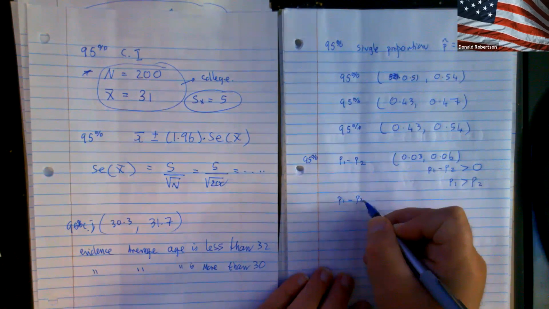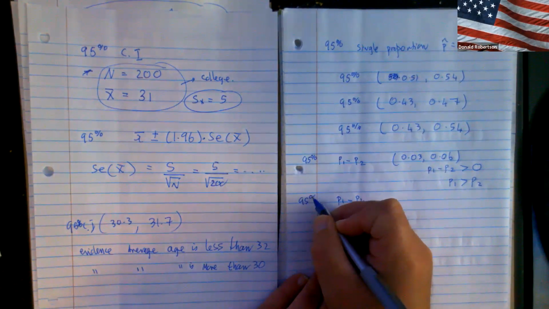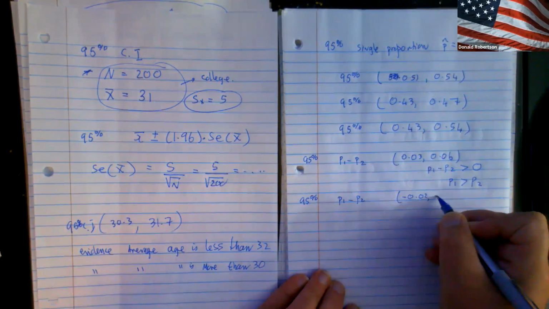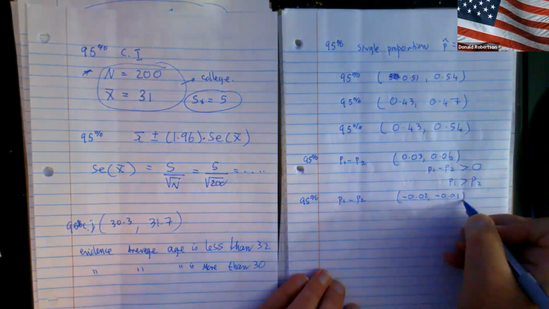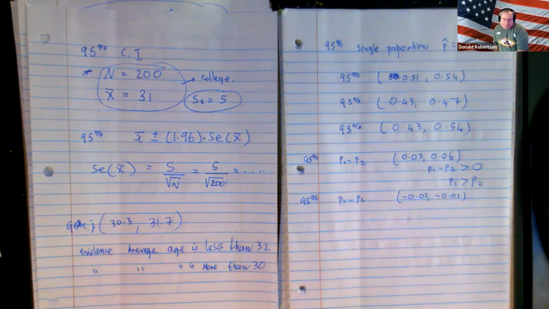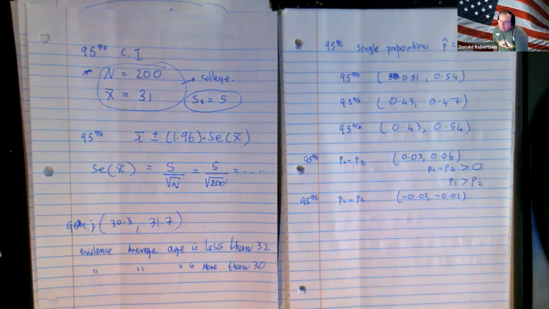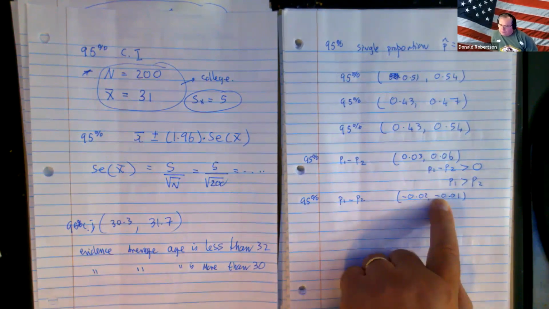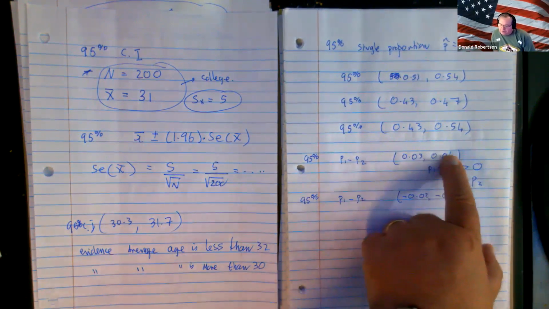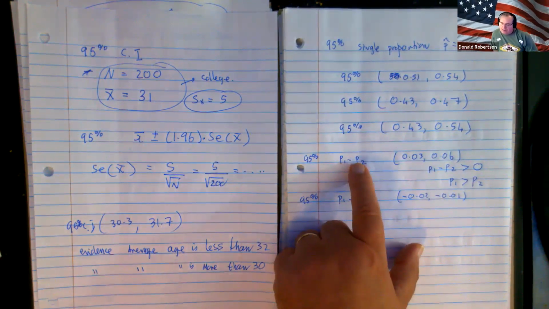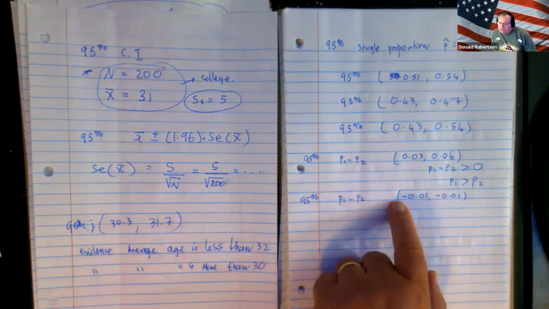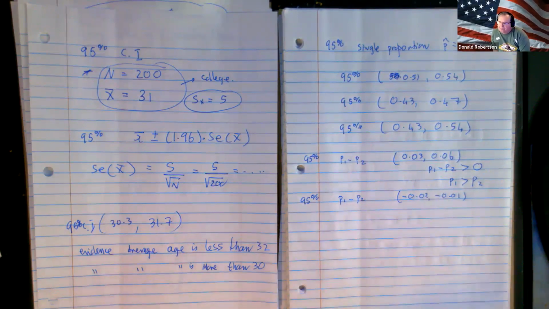If my 95% confidence interval of the difference ends up being, what's that telling me? If this interval is telling me that P1 is greater than P2, men like pickles more than women, what is this interval telling me? Less than?